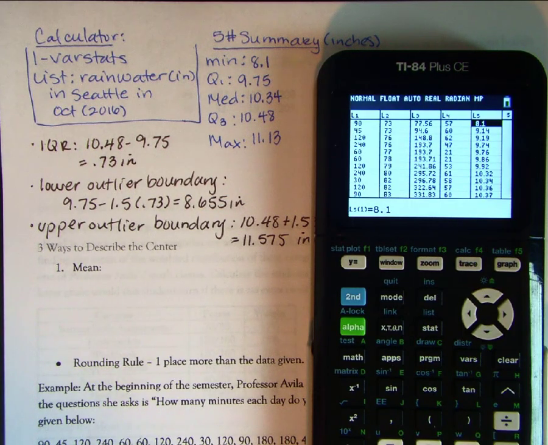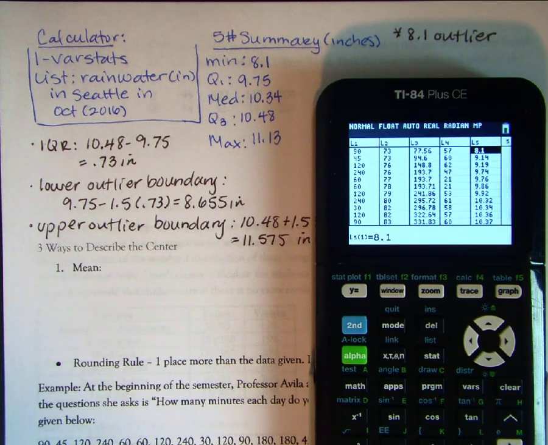Notice that my lower outlier boundary value is 8.655, and my minimum value of 8.1 is now below that value. That makes 8.1 an outlier. That's going to be a problem because that's going to actually skew our data. So we need to be able to identify that that is an outlier and remove it from the value of our box plot, but we want to be able to still identify that when we create it. So I'm going to make a little note that 8.1 is an outlier.